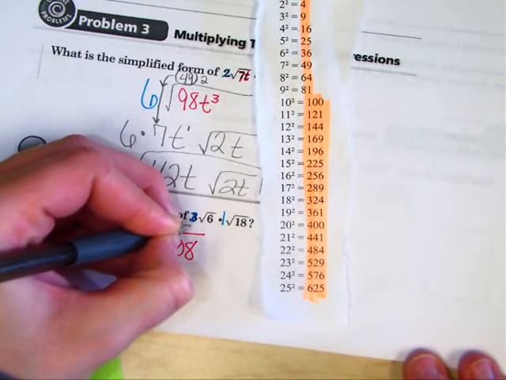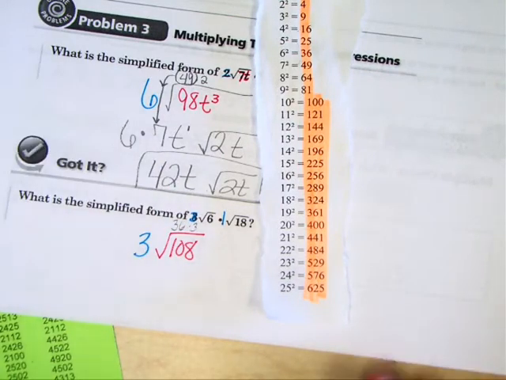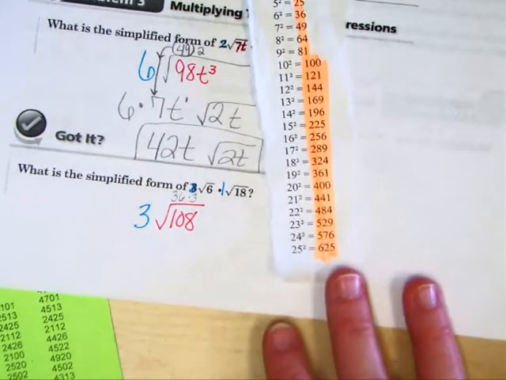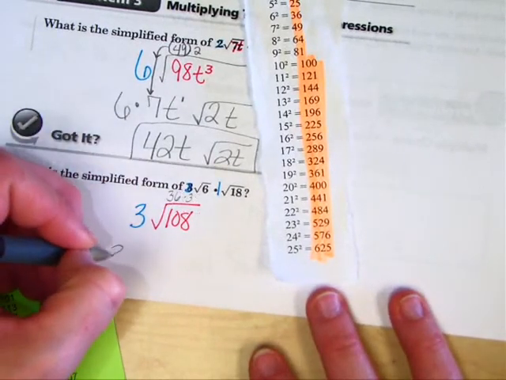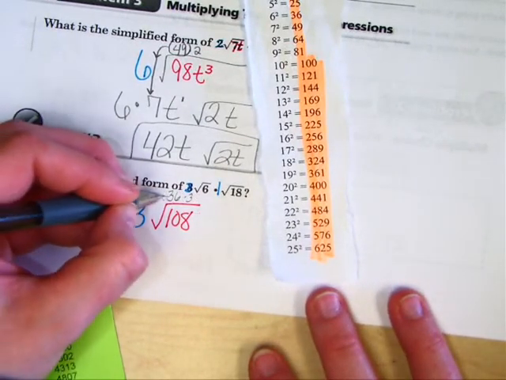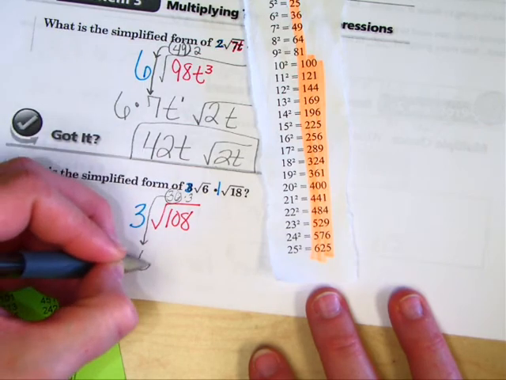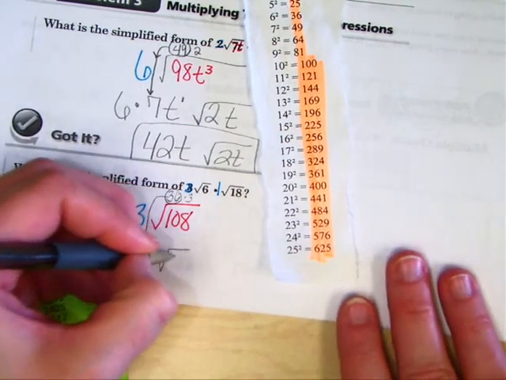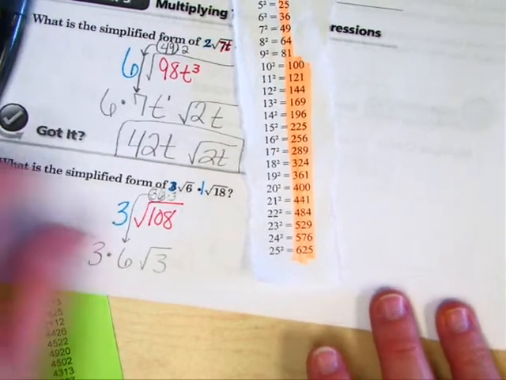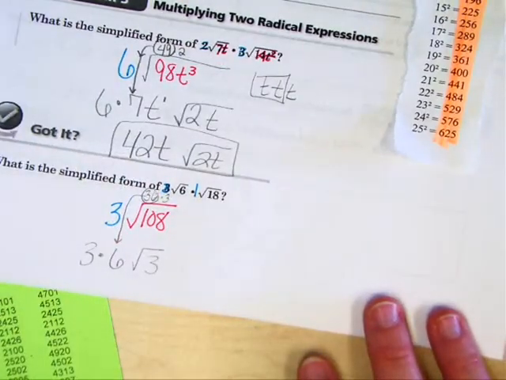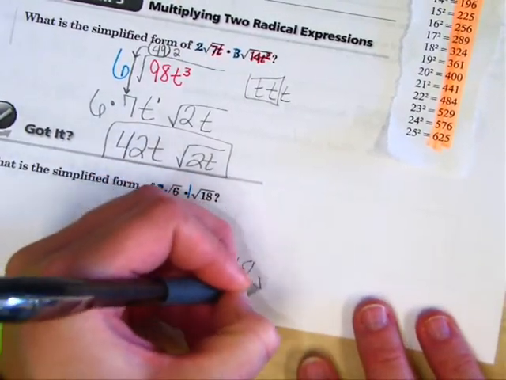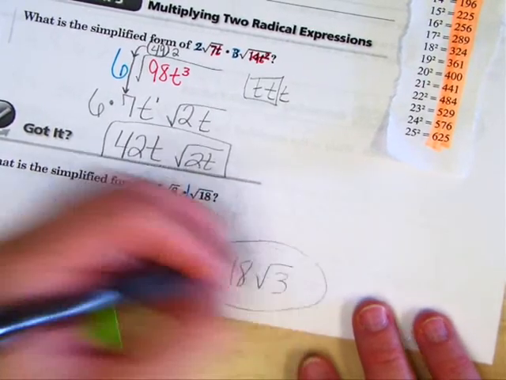And a lot of these will come after a lot of practice. You'll just get used to, like, you'll see 108 often and you'll know that. Okay, so I'm going to bring down that 3 I originally had. 36 comes out and it becomes a 6 with the square root of 3 left over. Now I finished by doing 3 times 6 is 18, square root of 3 left over.